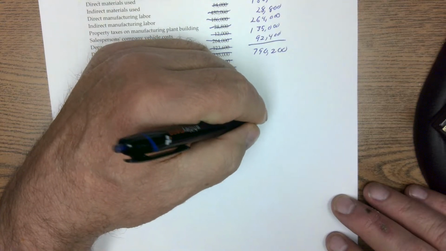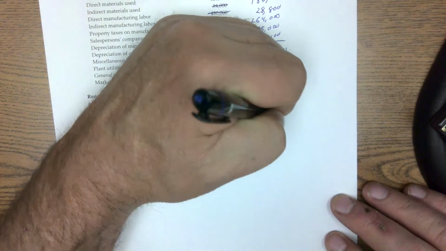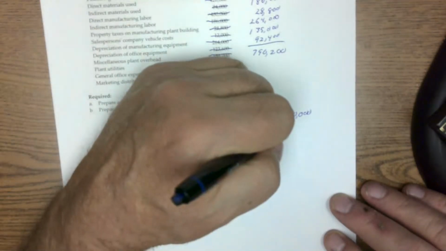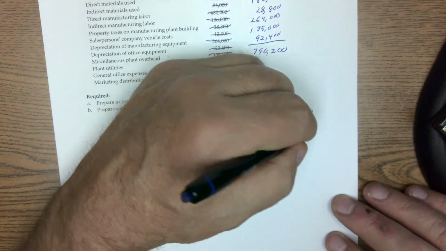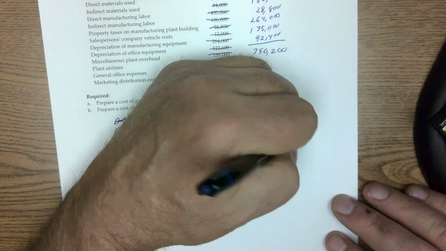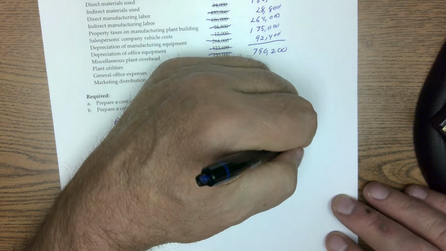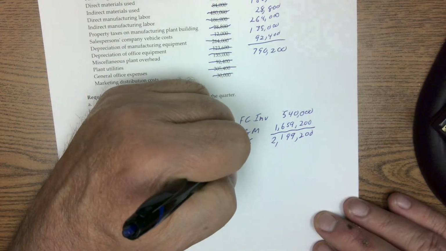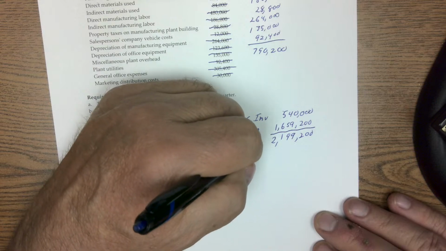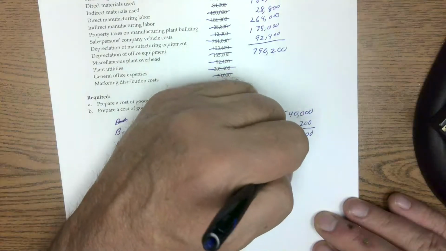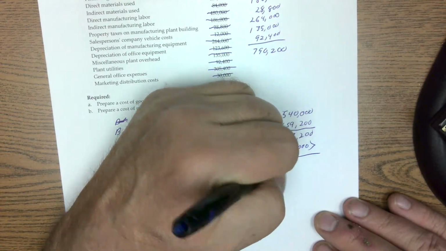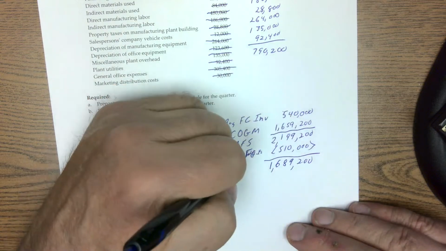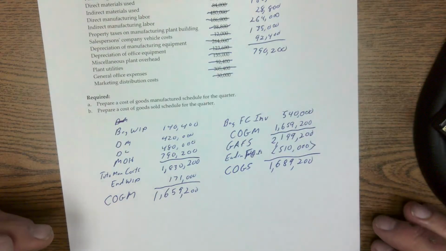So our beginning finished goods inventory is 540,000. Then we add our cost of goods manufactured, 1,659,200. Add those together. 2,199,200. This is our goods available for sale. Subtract off our ending finished goods inventory, 510,000. And this is our cost of goods sold. All right.